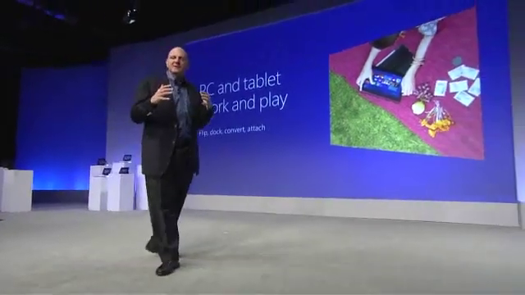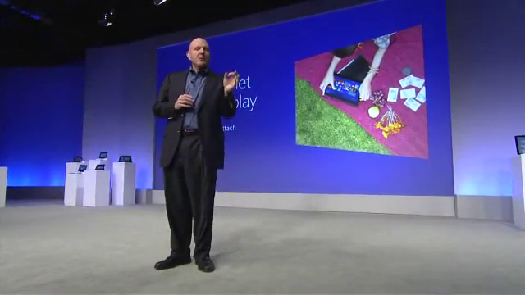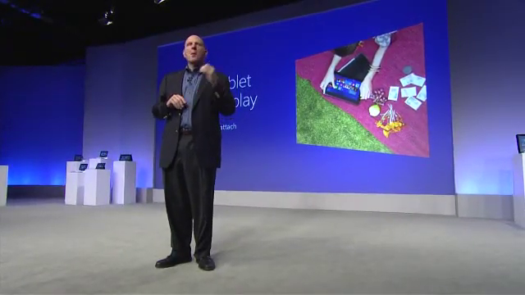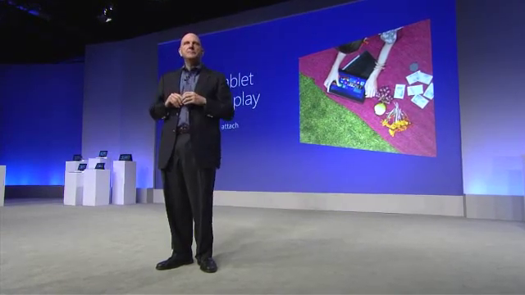Are these new designs PCs? Yes. Are these new designs tablets also? Yes. Some of them flip, some of them dock, some of them convert, some of them attach. The best of PCs and tablets in one form factor. So what can you do with your gorgeous new Windows 8 device? Anything. It's perfect for all aspects of your life, both work and play.